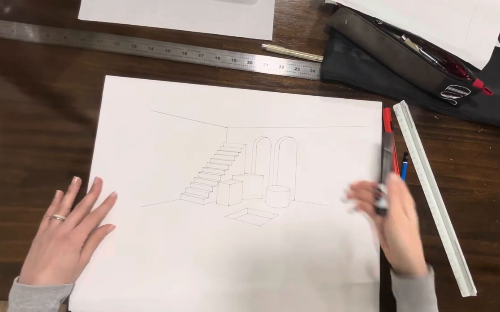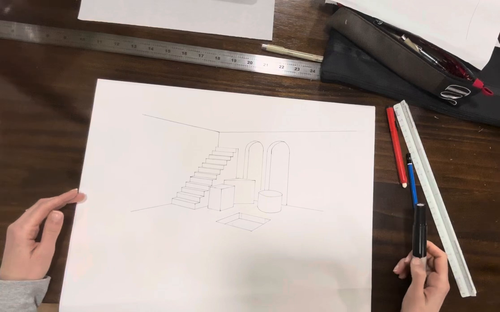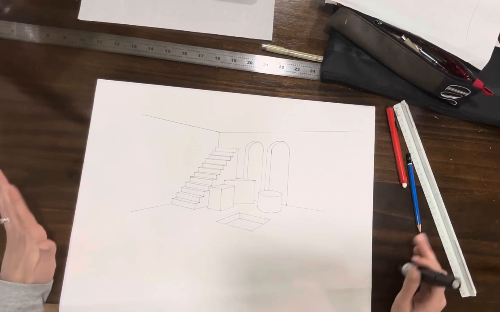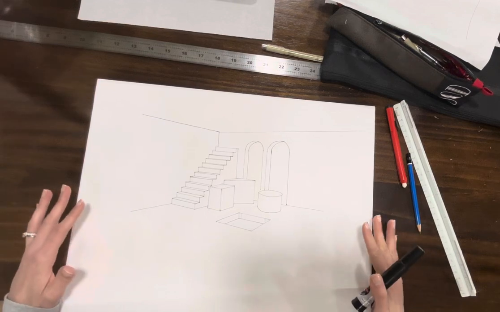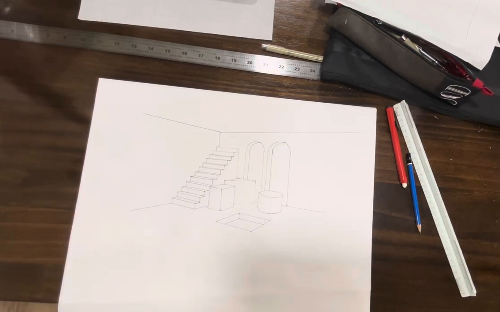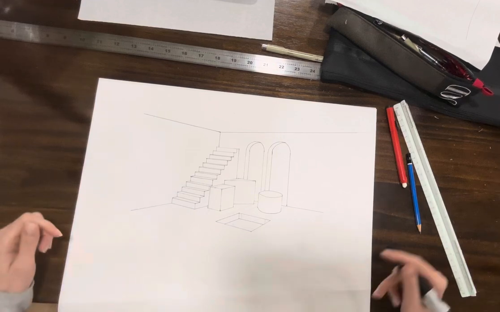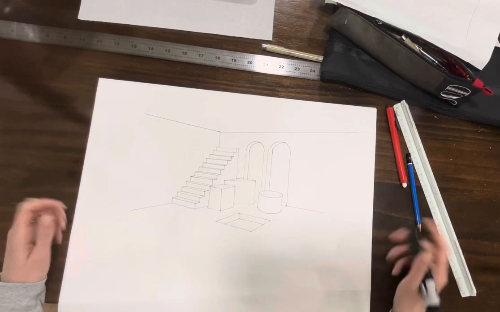So I tried my best to trace from the perspective that I drew. The only point is that I didn't have the light board and it's not the best trace. For example, here is just a little error that I made because I couldn't see through and my eyes are burning now, but I tried my best to trace it under any circumstance.